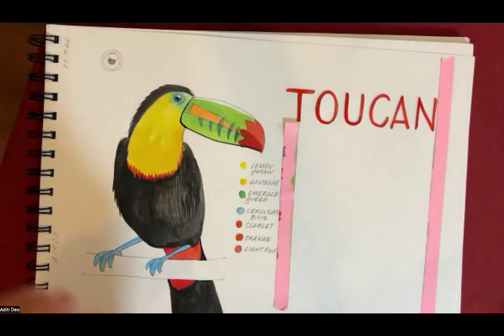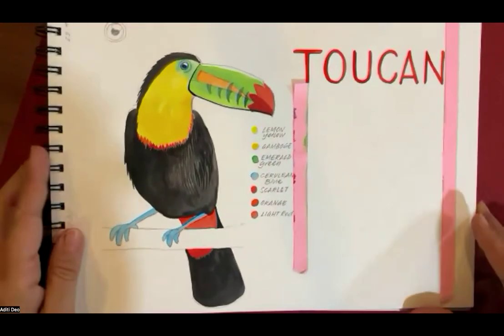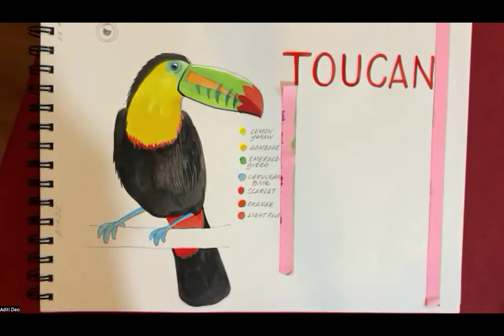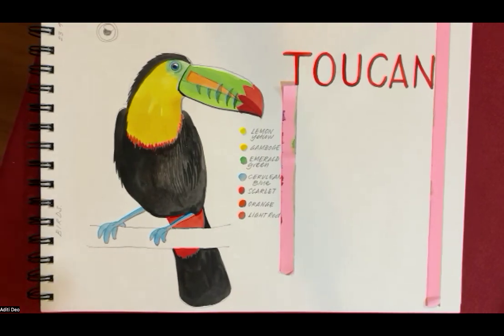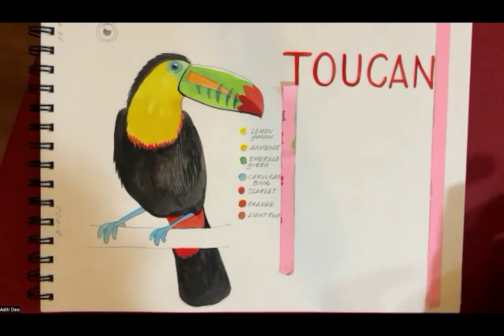As you can see, I enjoy doing this so much. You can keep doing it all day and all night. How are your birds looking? It's looking fine.